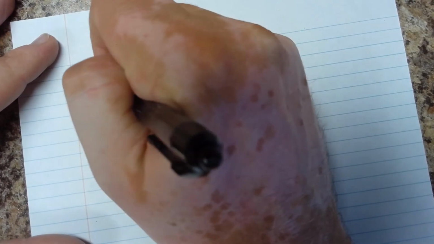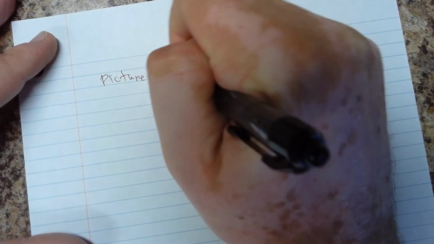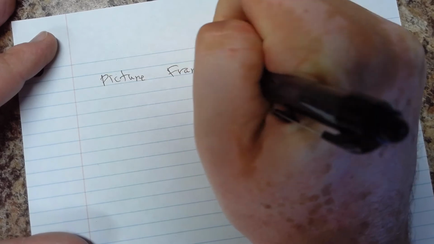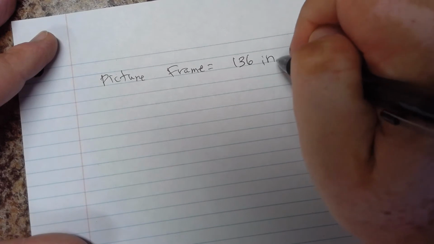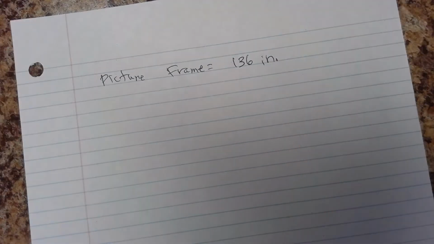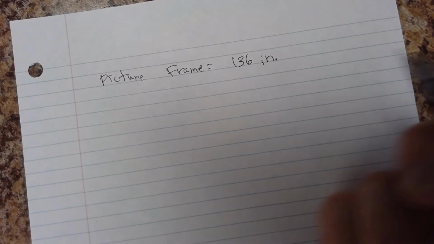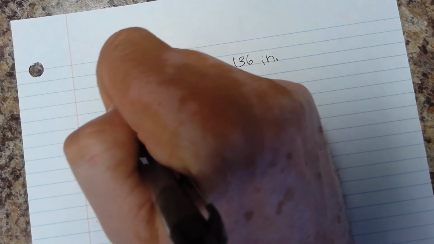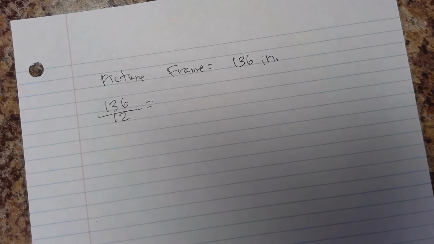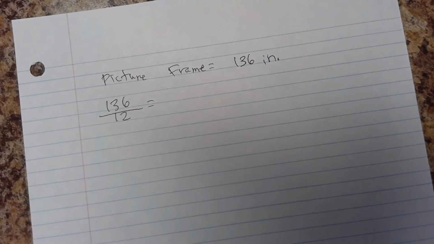So she has this picture frame equals 136 inches. And, well, we want it in feet. How many inches are there in a foot? For the umpteenth time, there's 12, right? Let's use our good friend, the improper fraction again. 136 over 12. How many 12s are there in 136?